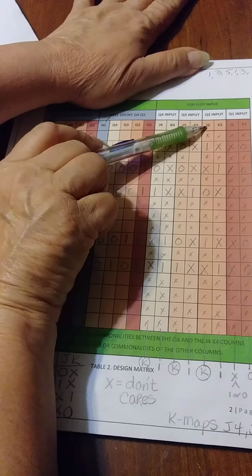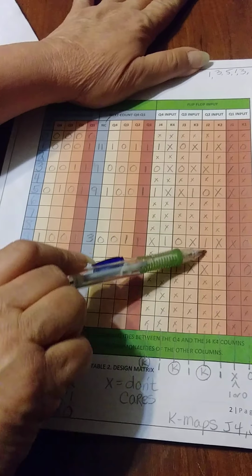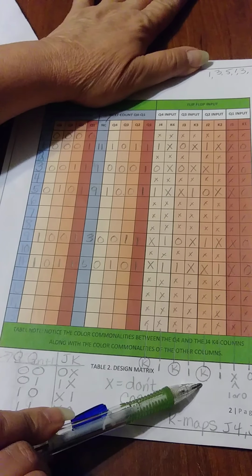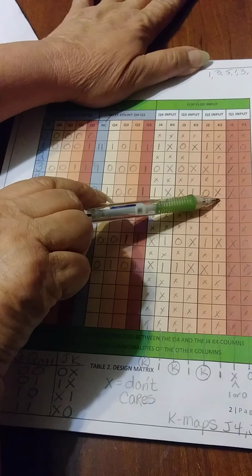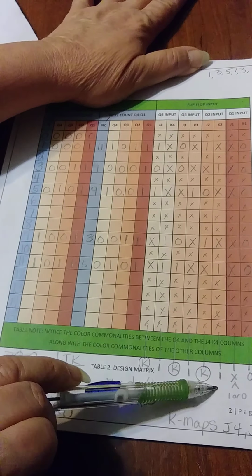Then we have J2. We have 1s, X's, and 0s, so we need a K map for that. This K2 is X's and 1s, so that gets tied high.